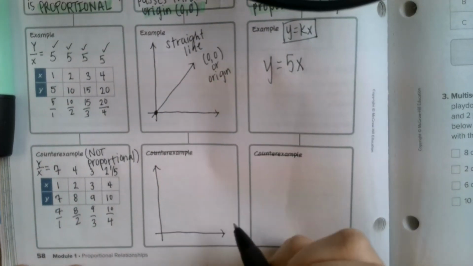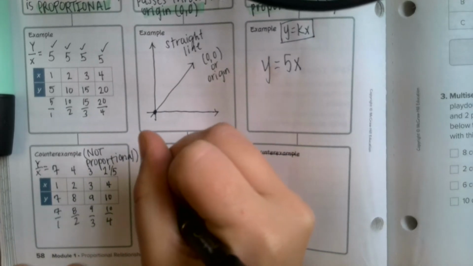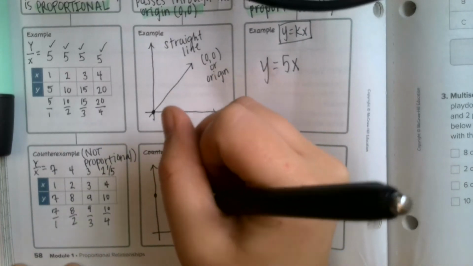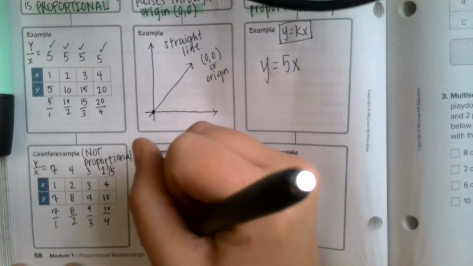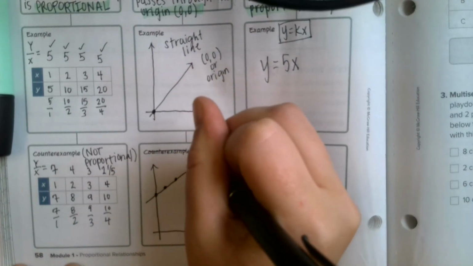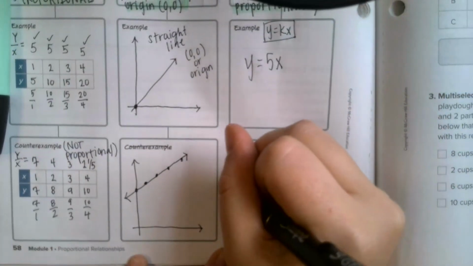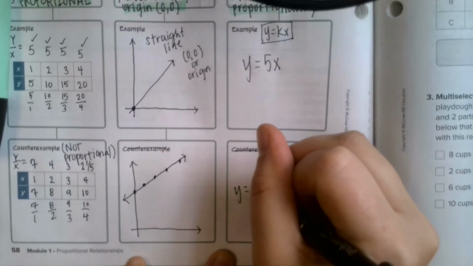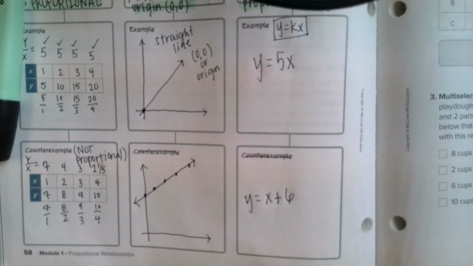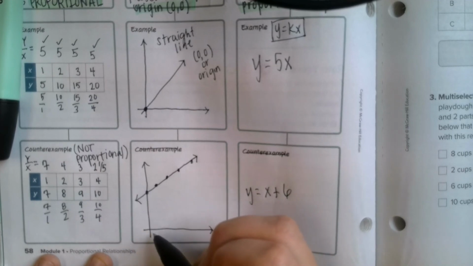Okay? So when I put that on a graph, it is not going to be quite as pretty. Okay, and I'm just going to eyeball this on the graph. I know if I go over 1 and up 7, okay, my 0 spot is going to be somewhere around here. Over 2 and up 8, over 3 and up 9. It's going to look something like this, okay? And then that equation is going to look like this. We're going to have our x, but we are probably going to start at 6, okay? That's the difference. These are both straight lines, but this doesn't start at the origin.